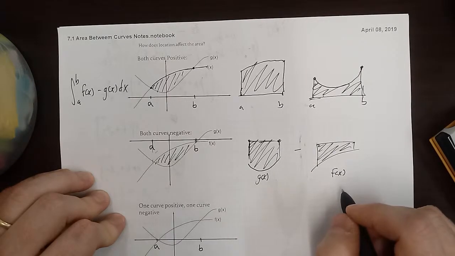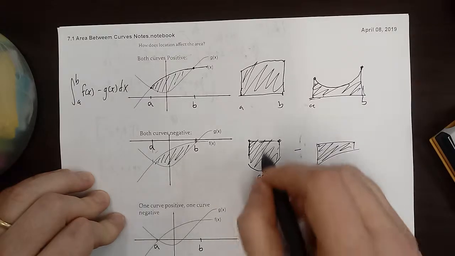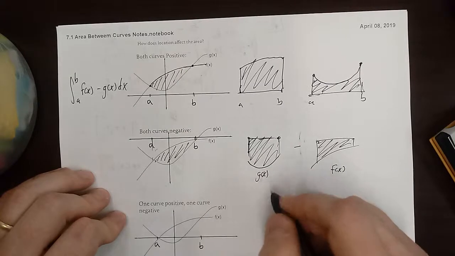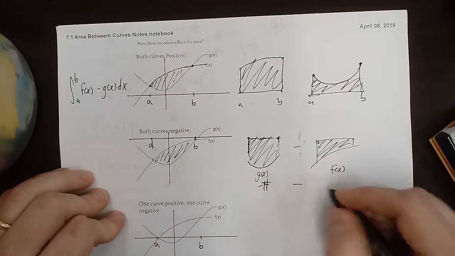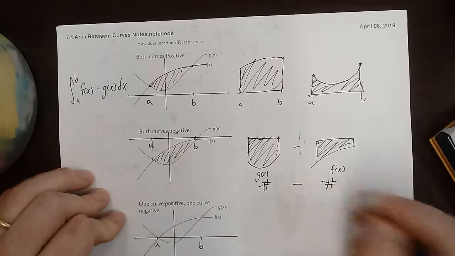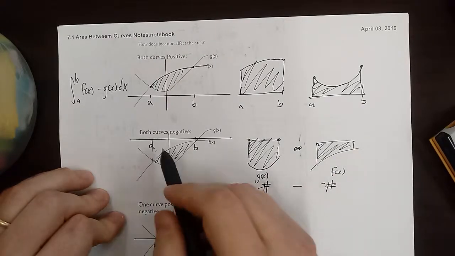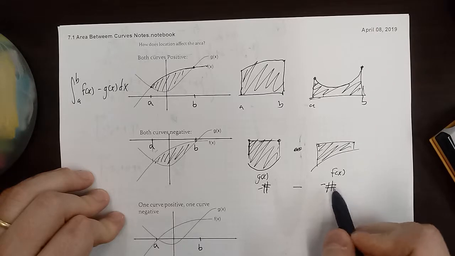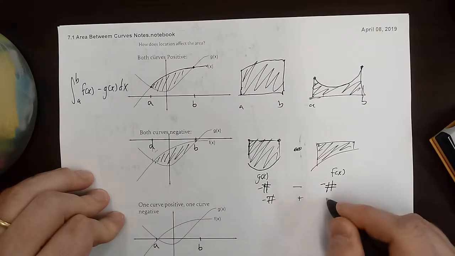But let's think about this for a minute. What kind of number do we get for the g of x area? We get a negative area. So we're getting some negative number, and we're going to be subtracting out another negative number. Because we want to find out, this is a positive area that we have in here. Turns out, the way that the negatives work here, we have a negative number for the g of x, we have a positive number for the f of x.